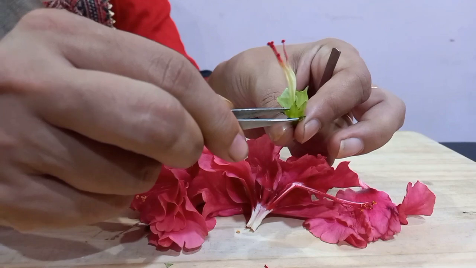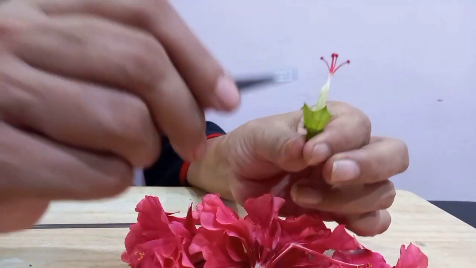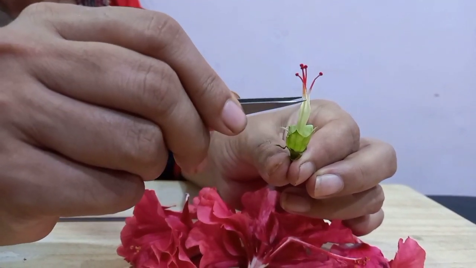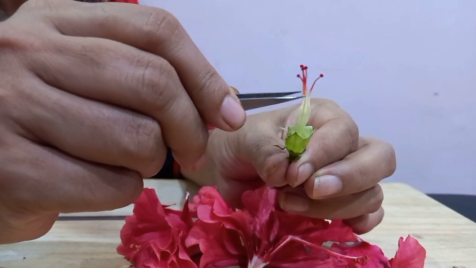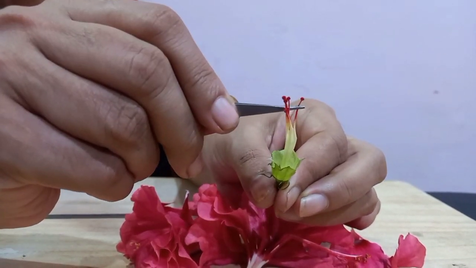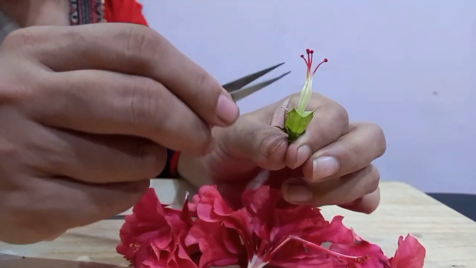It is found in the innermost part of this flower. This structure at the bottom is the ovary, and this is the style, and these little structures that you see on top are the stigma of this flower. So this is the female part of the flower.